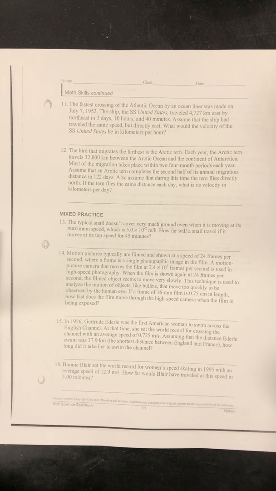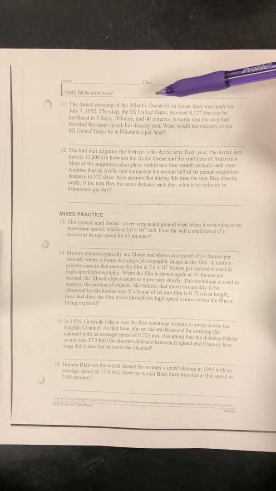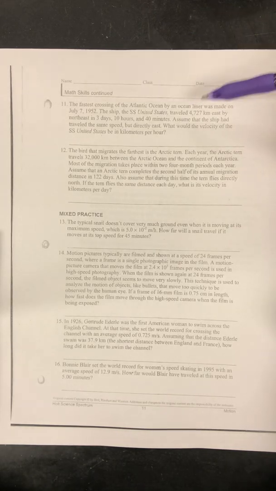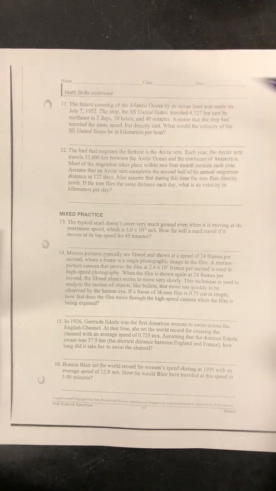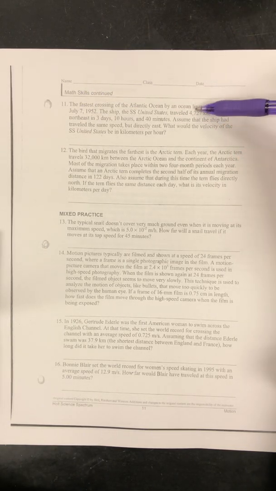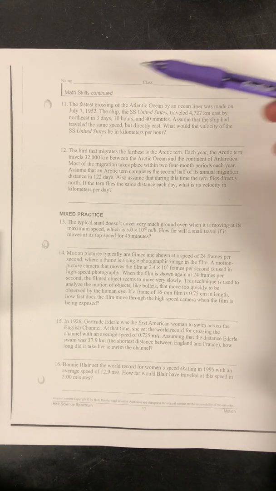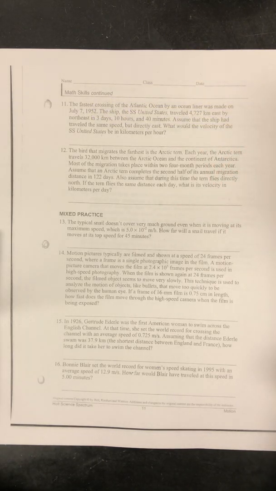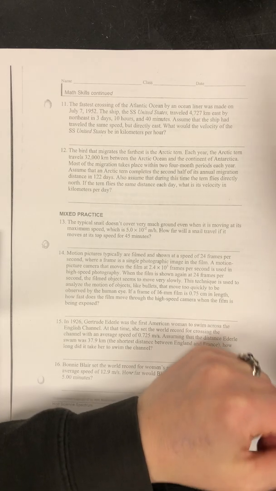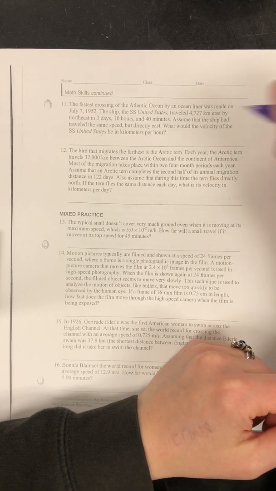All right, so the next one. The fastest crossing of the Atlantic Ocean by an ocean liner was made on July 7th, 1952. The ship, the SS United States, traveled 4,727 kilometers east by northwest in 3 days, 10 hours, and 40 minutes. It seemed that the ship had traveled the same speed but directly east. What would the velocity of the SS United States be in kilometers per hour?